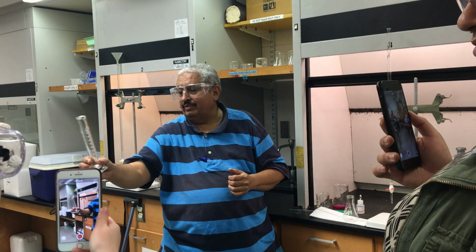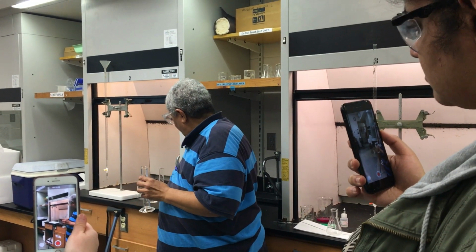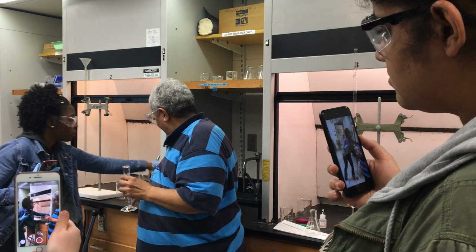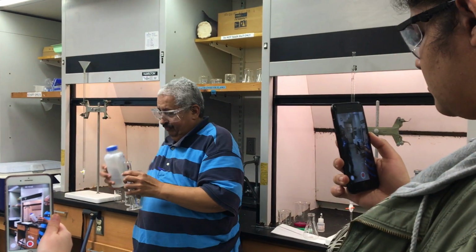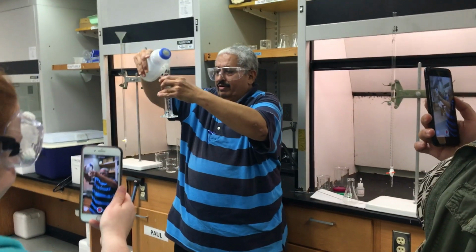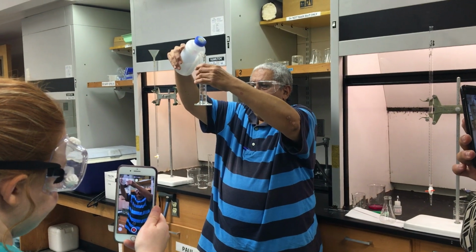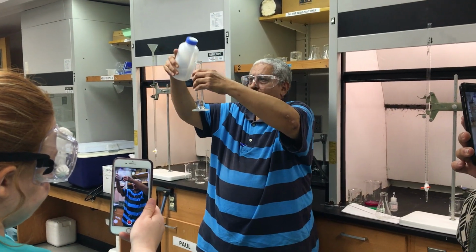Use the bottle here. Yeah. Here, this one? Okay, that's good. Let's add 10 mL. Now suppose I added 15 by mistake. That's fine. So 10 mL. That's about 10 mL, yeah, 1 drop maybe.